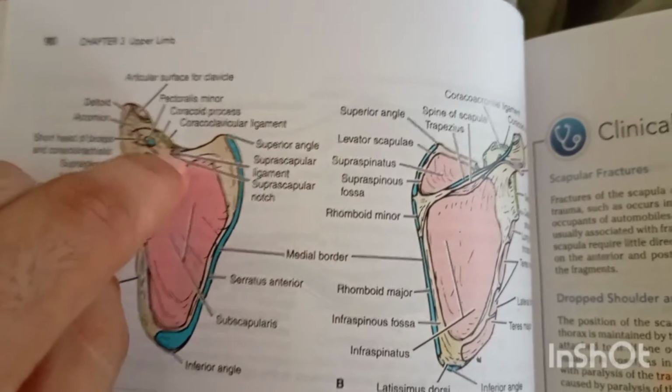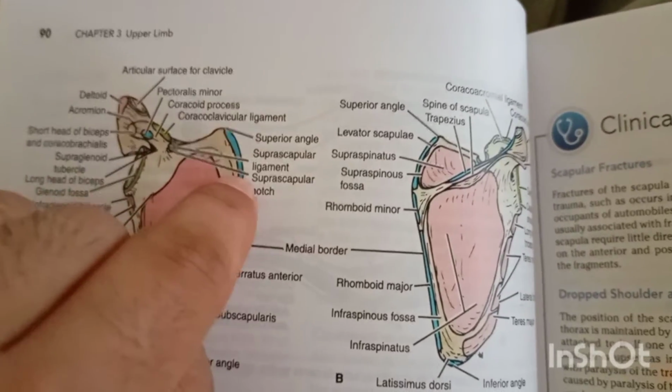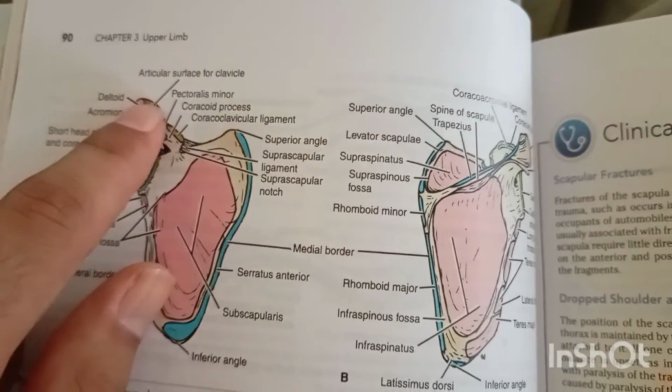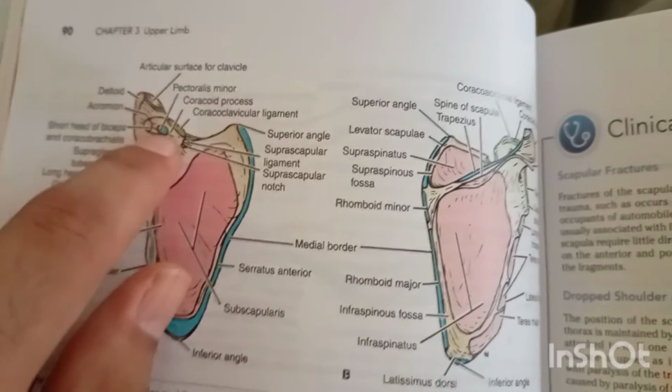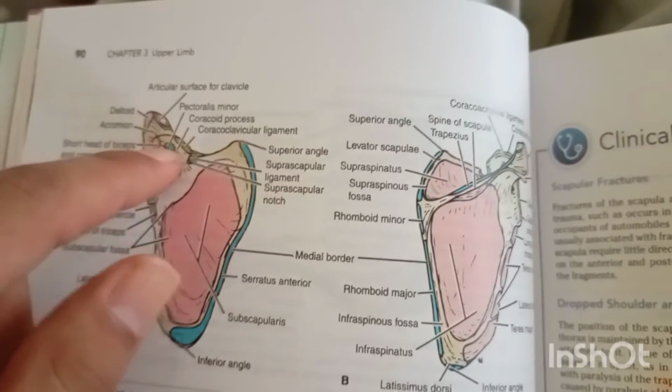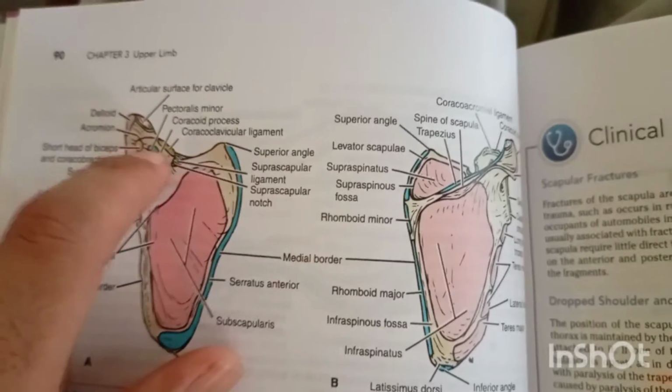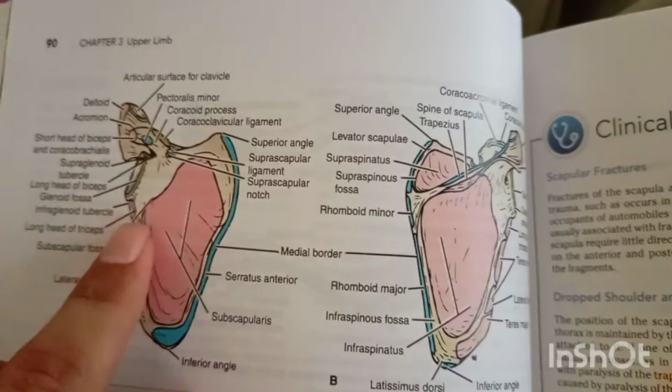And below, on the back side, there is the spine which is running here. And this is the acromion process, and this is the coracoid process. Coracoid means just like the beak of a crow. So this is just like a beak of a crow, the coracoid process.